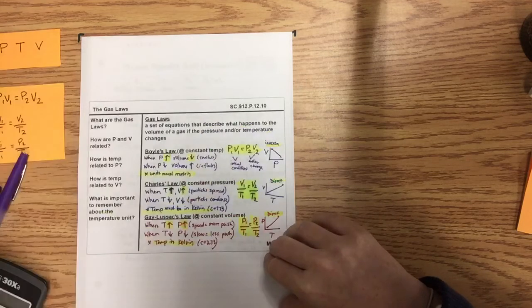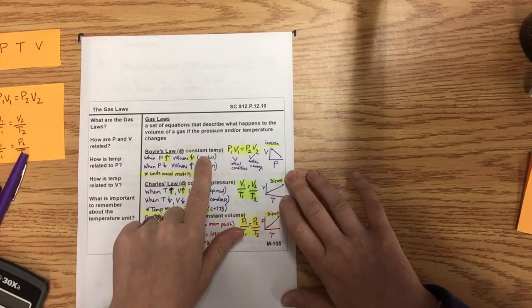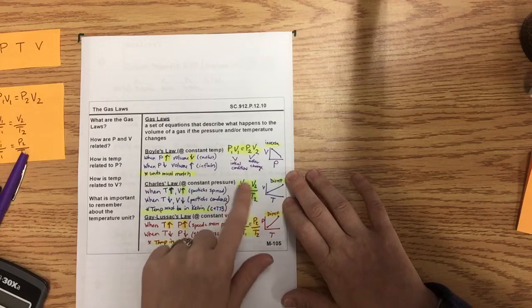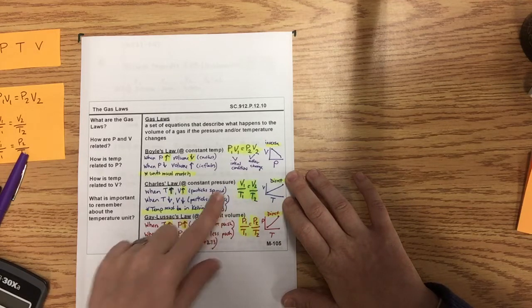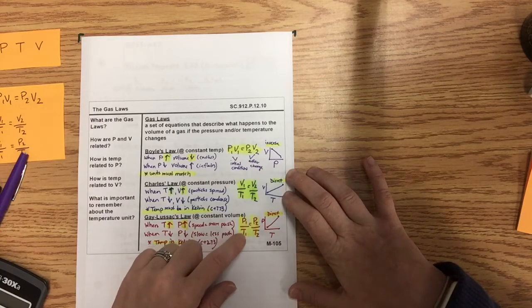Okay, so let's just remember what we covered in our previous video. We talked about the gas laws, and we saw Boyle's law at constant temperature. We saw that inverse relationship. Charles' law, we saw the direct relationship between temperature and volume, and then for Gay-Lussac's law, we saw the direct relationship between pressure and temperature.